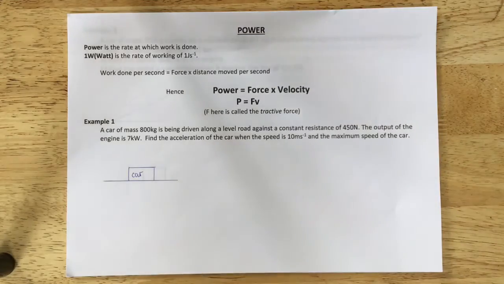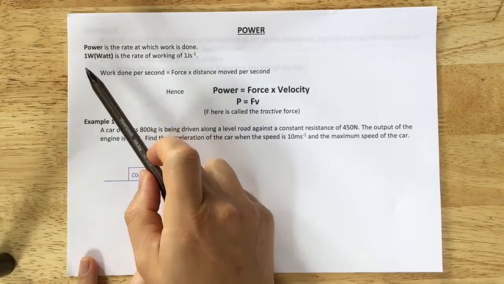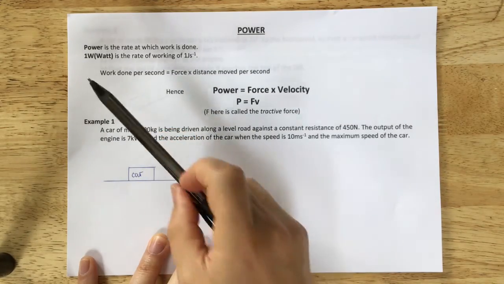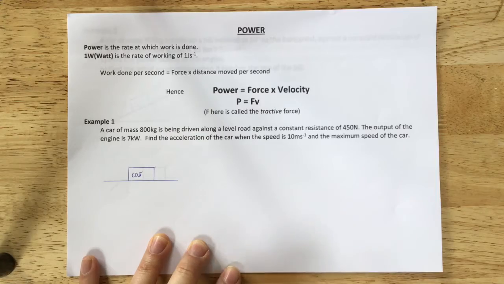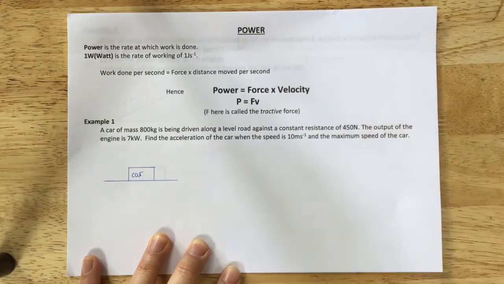Okay, it's the last video on work and energy, and it's moving into power. Power is the rate at which work is done. We say that 1 watt is a unit of power. 1 watt is the rate of working at 1 joule per second. So it's the work done divided by time.